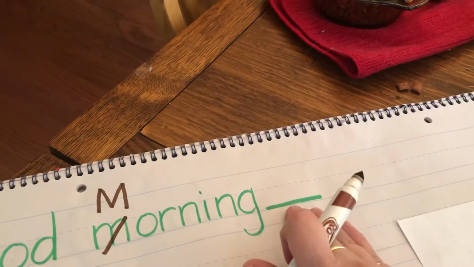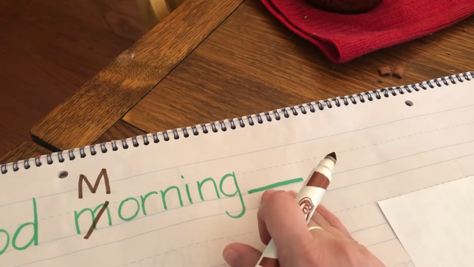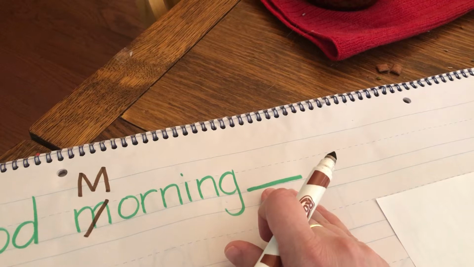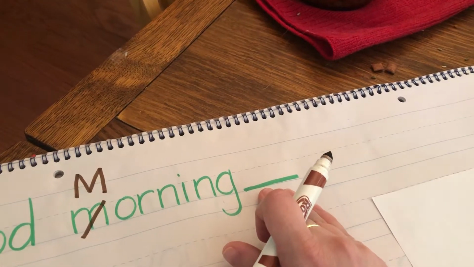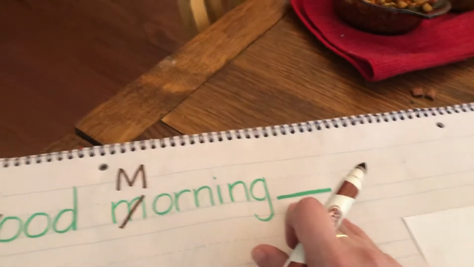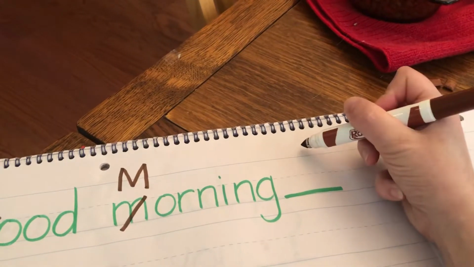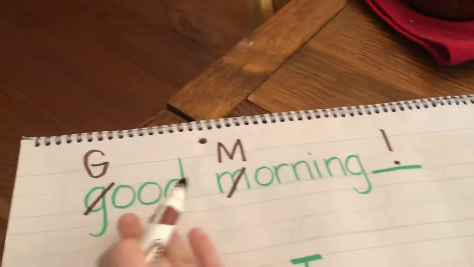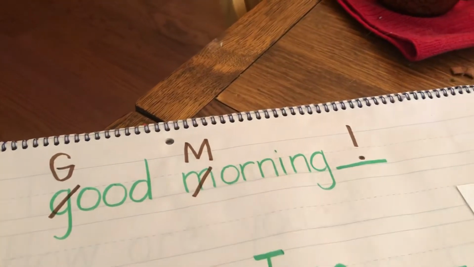And something is missing. I'm going to add an exclamation point. And we use those when we want to show expression or some type of feeling, maybe excitement. And I'm going to write it here. We go down and then put that. Now let's read it. Good morning!